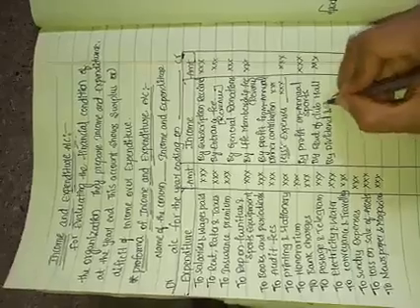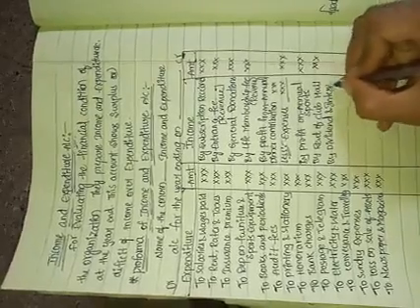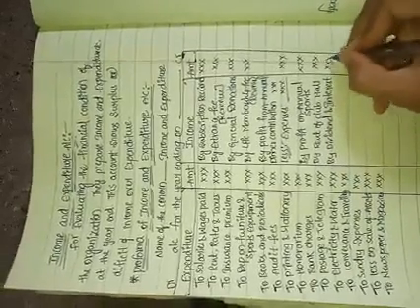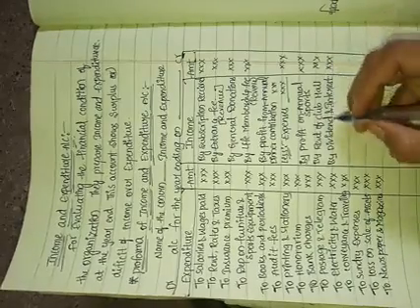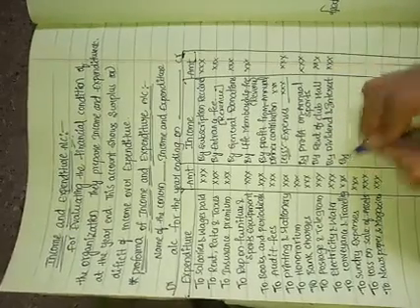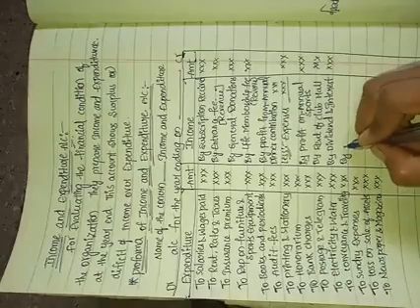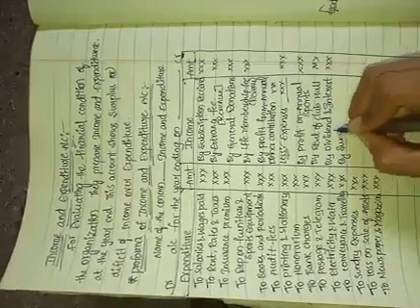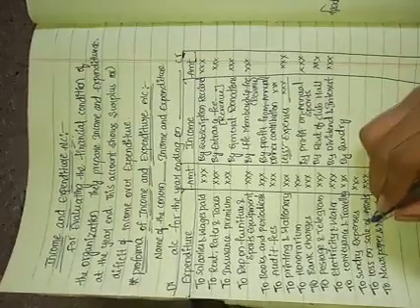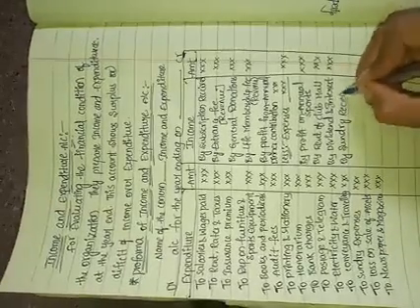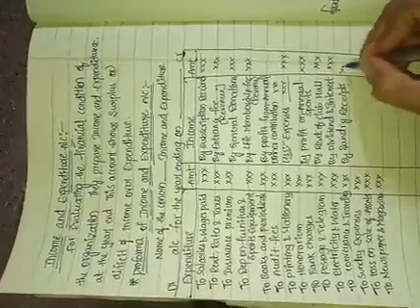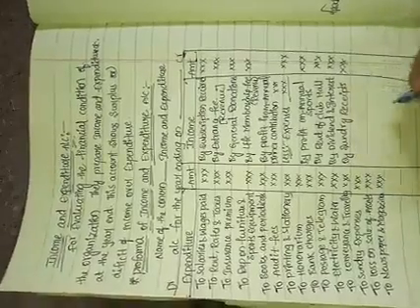By dividend and interest. Next is by sundry receipts. Here are the expenses, here are the receipts.